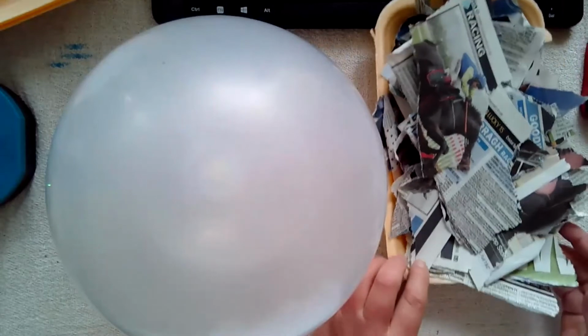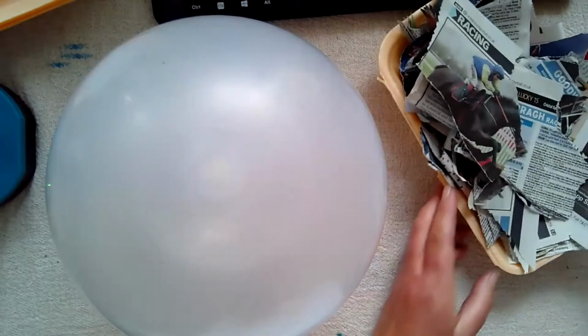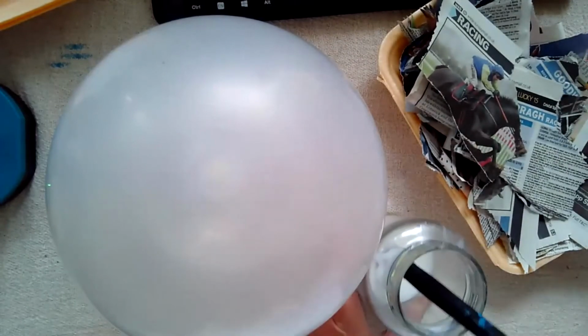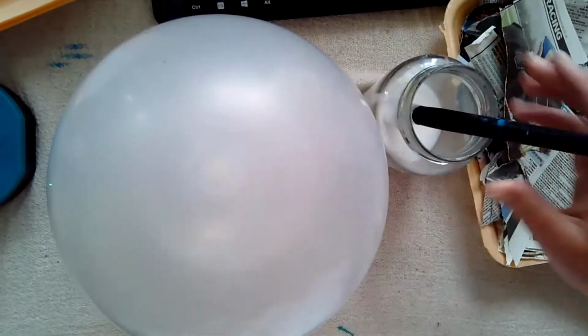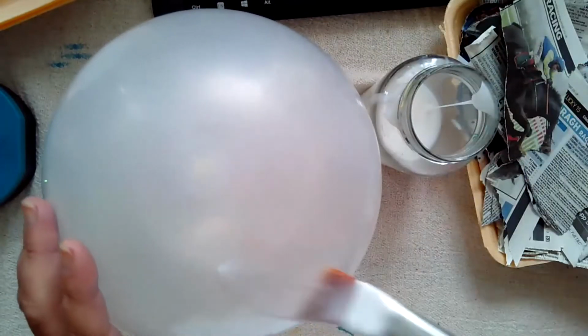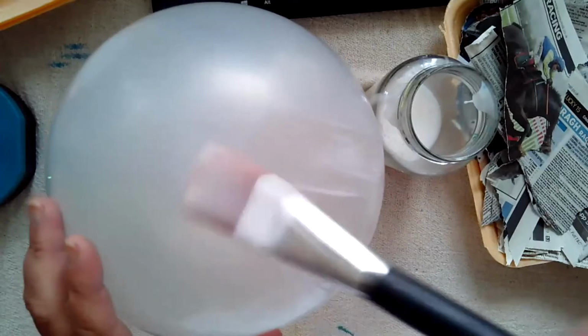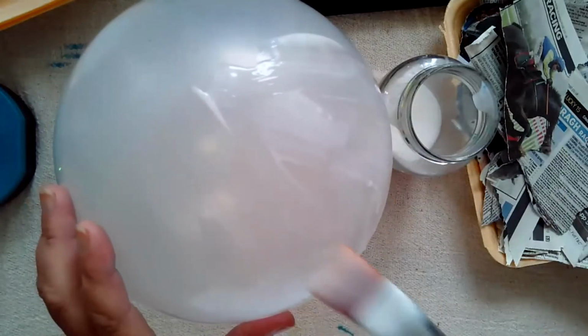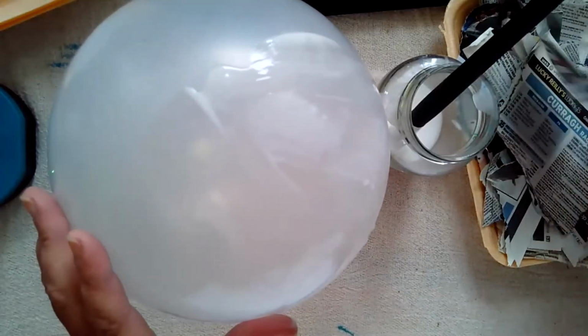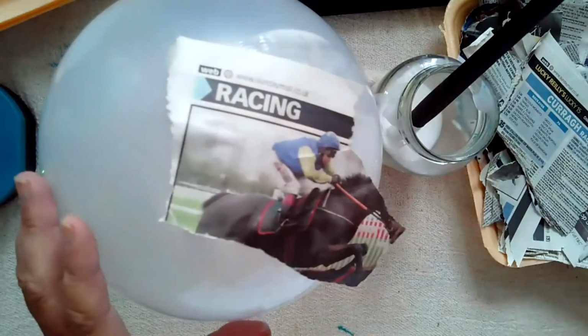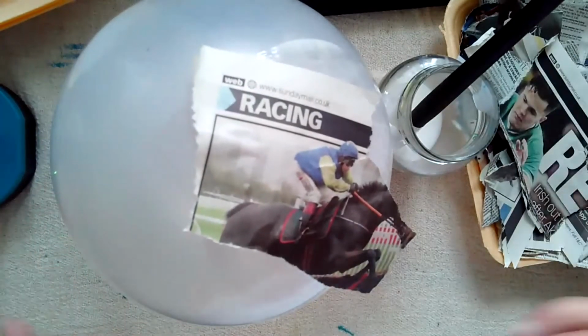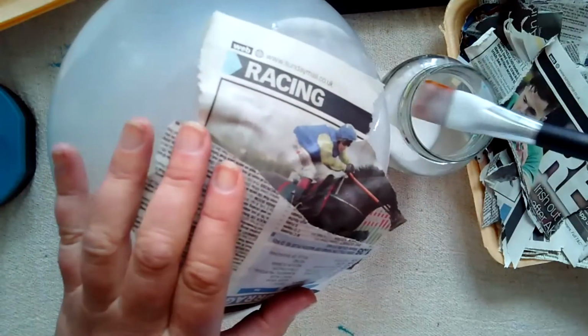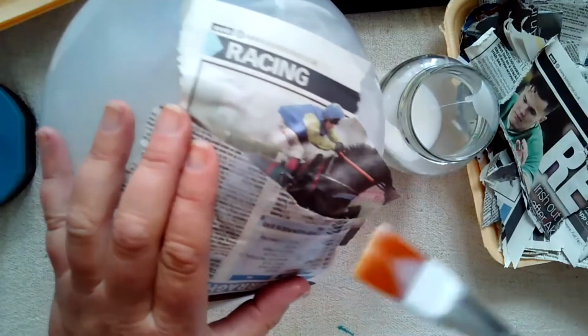Yes, great, brilliant. So you can cover quite a big area of the balloon with the glue to start with. It's going to be a little bit messy and a little bit fiddly, and then put one piece on it, and a second, and then you go with the glue over it.